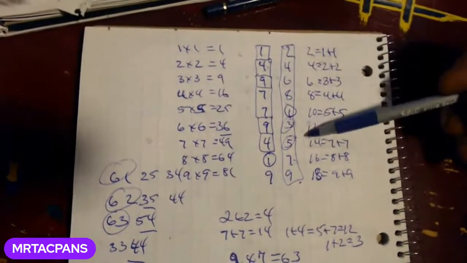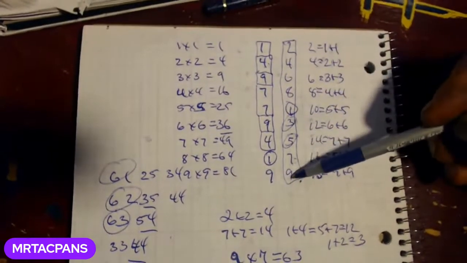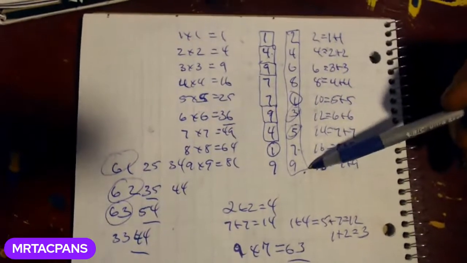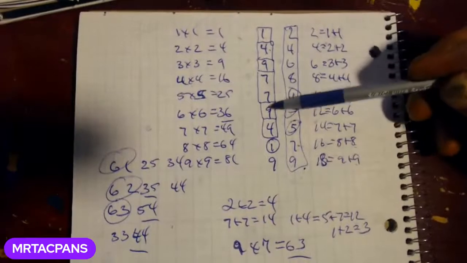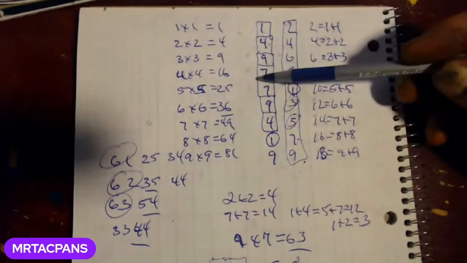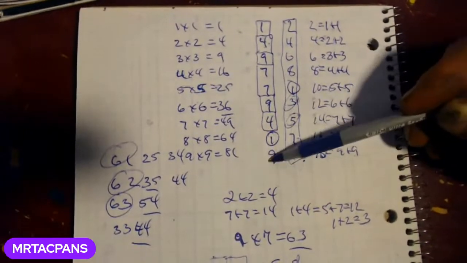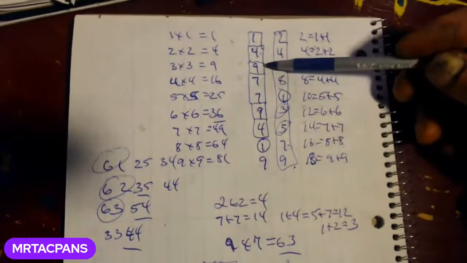This has to go a complete 10 before it repeats. 1, 2, 3, 4, 5, 6, 7, 8, 9. And the next one will be 2 again. The 10th one repeats. The third one is a 9, the sixth one is a 9. 3, 6, 9. 9 repeats.